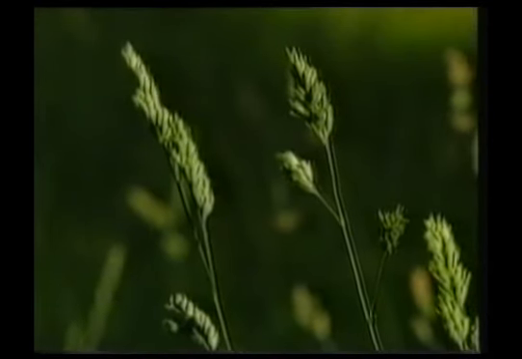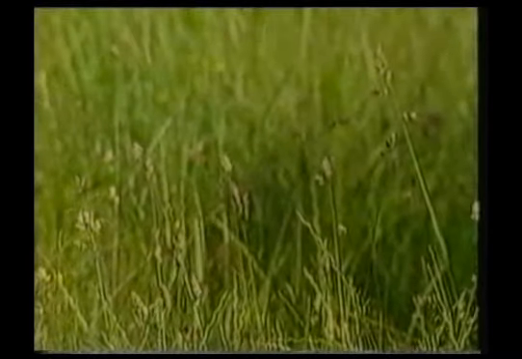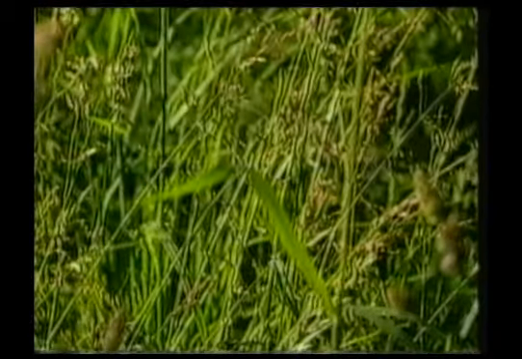Other flowers may rely on air currents to carry their pollen from one flower to another. In this case, there is no need for brightly coloured petals or nectar, but pollen grains must be produced in larger quantities in order that some reaches its destination.